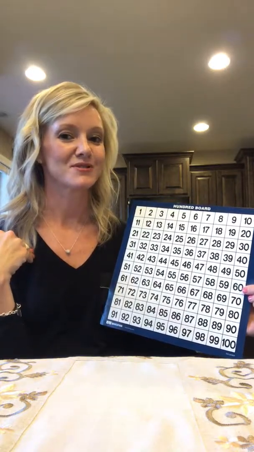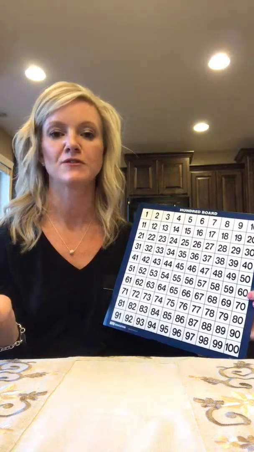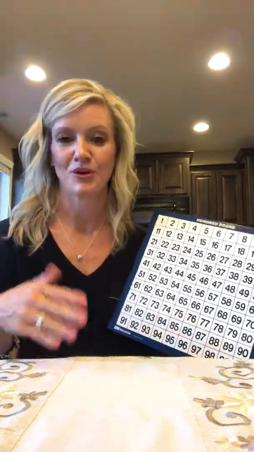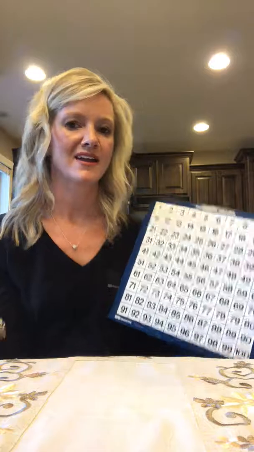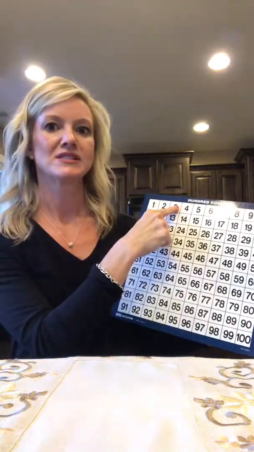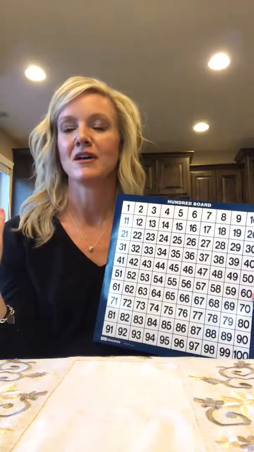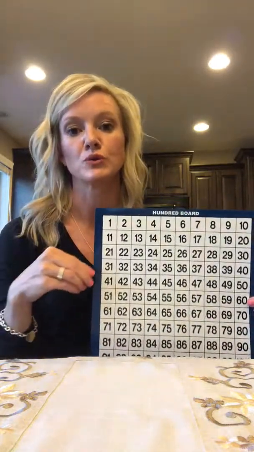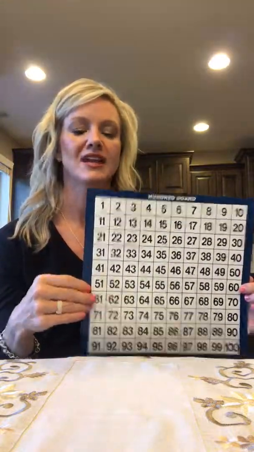But something that I did with my students that I felt was really beneficial, especially when it comes to mental math, is I would start on a different number. I would say, let's start on the number 3 and count by 10. And so they would say 3, 13, 23. It forced them to think about it, and so then you knew it wasn't a rote skill, that they actually knew how to count.